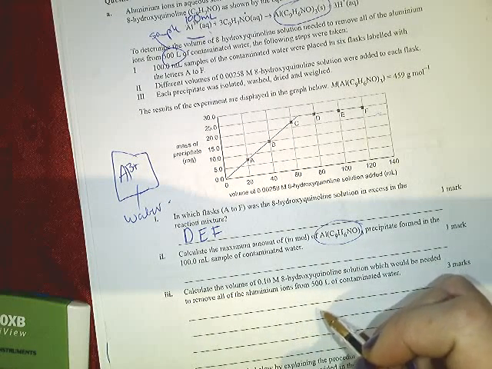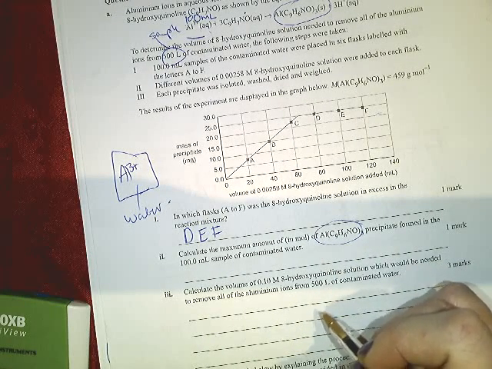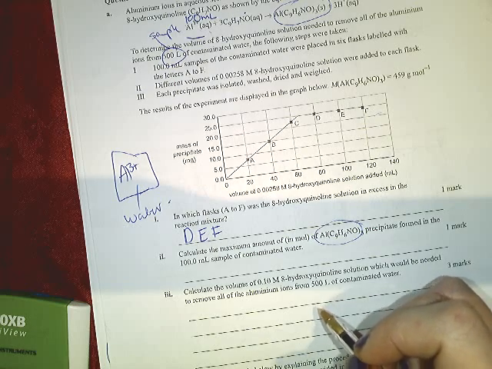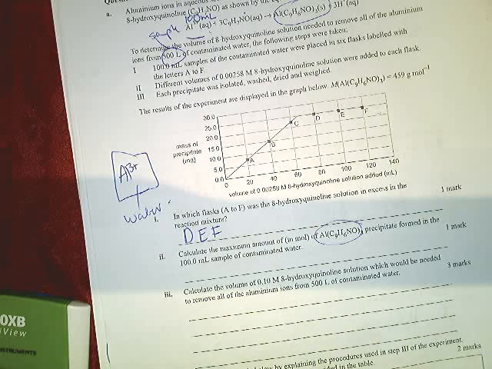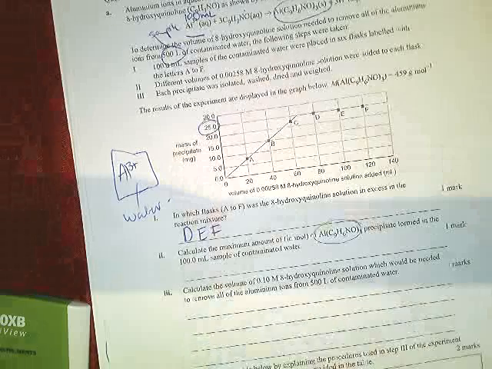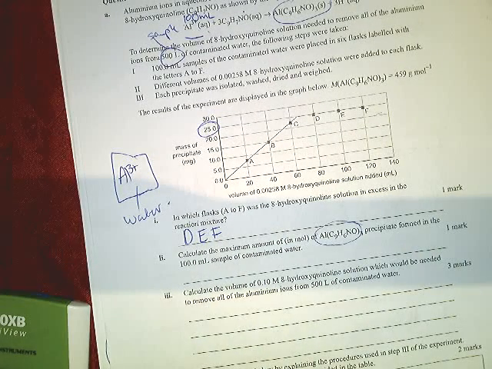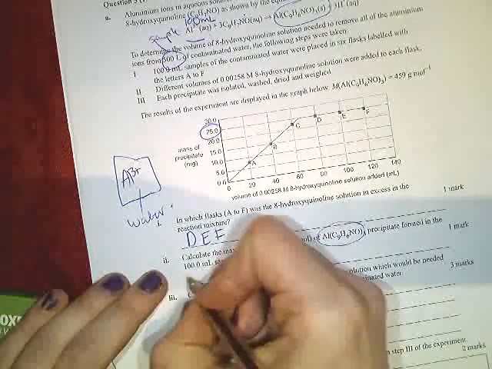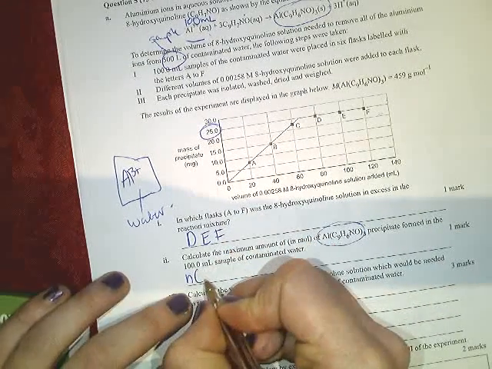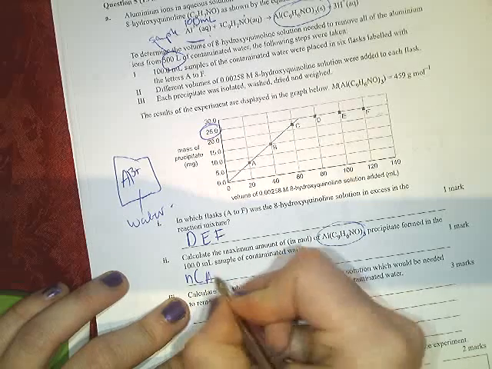Calculate the max amount of this precipitate formed in the 100 ml sample of contaminated water. So basically what you do is you get that mass of precipitate, which is 25 milligrams, which would be the maximum mass produced from the 100 ml water. So the mole, and I cannot be bothered with that, but I will.